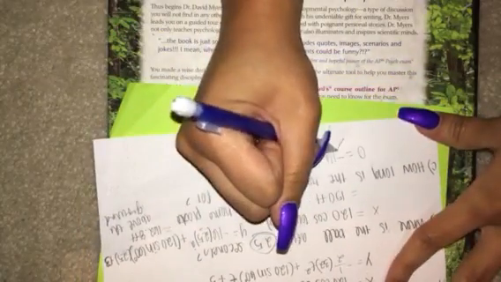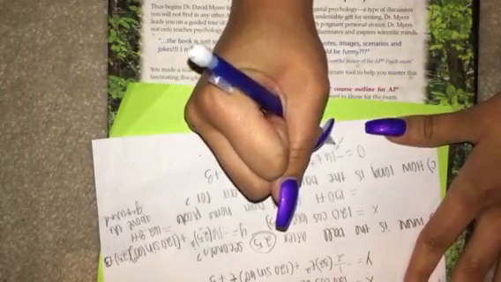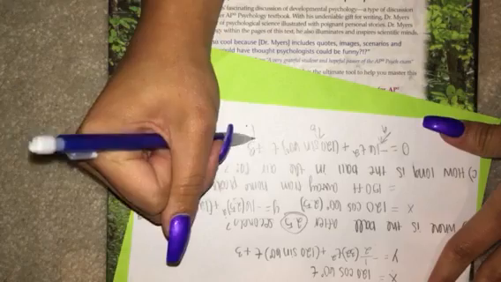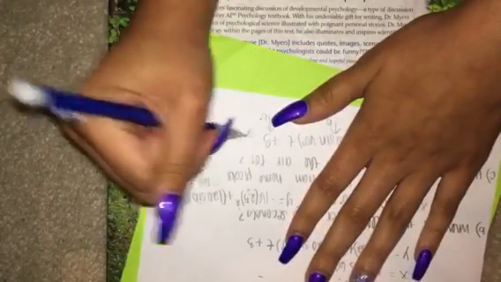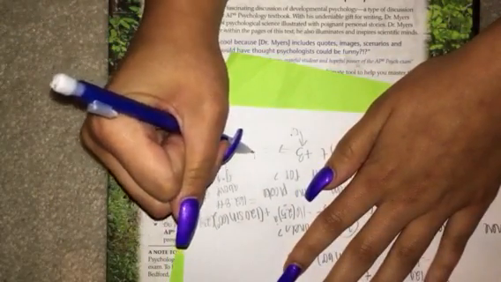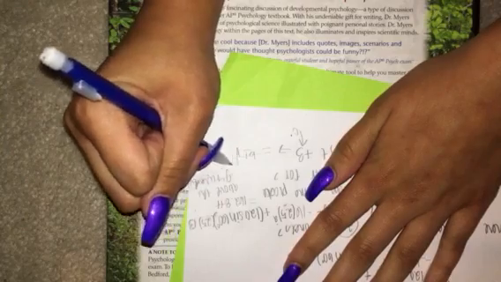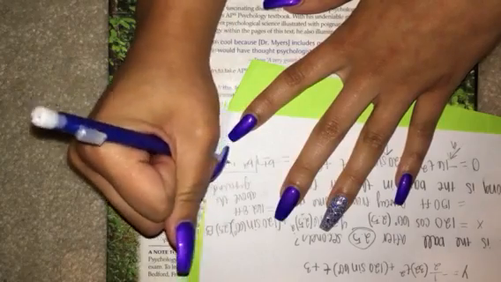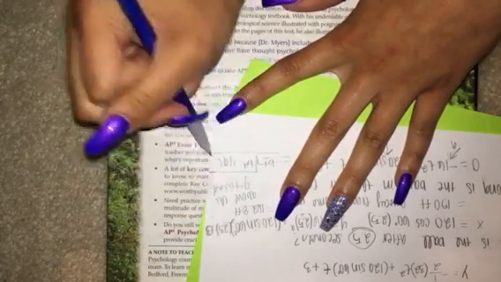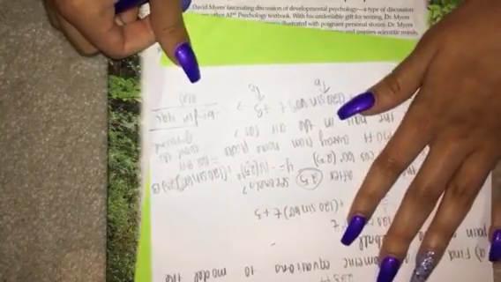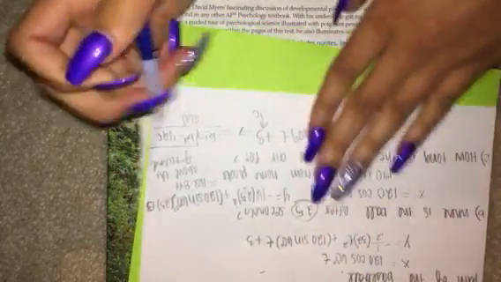So we have to use the quadratic formula for this. This is A, this right here is B, and the plus 3 is C. Then we plug it into this equation. If you're not sure what the quadratic formula is, it is negative B plus or minus the square root of B squared minus 4AC, over 2A.